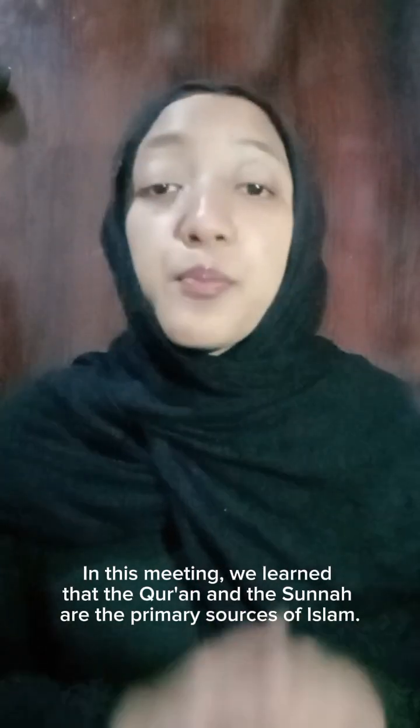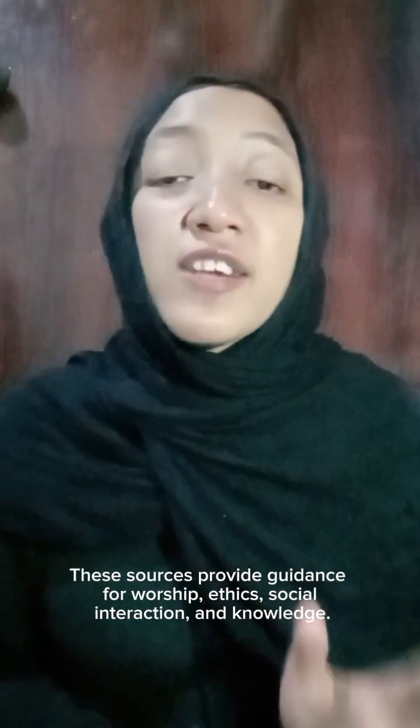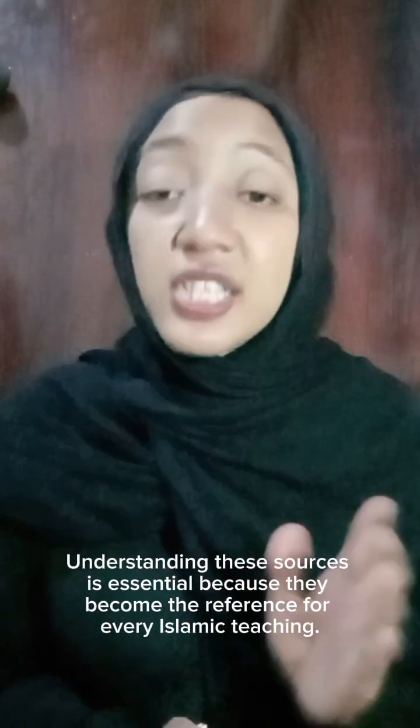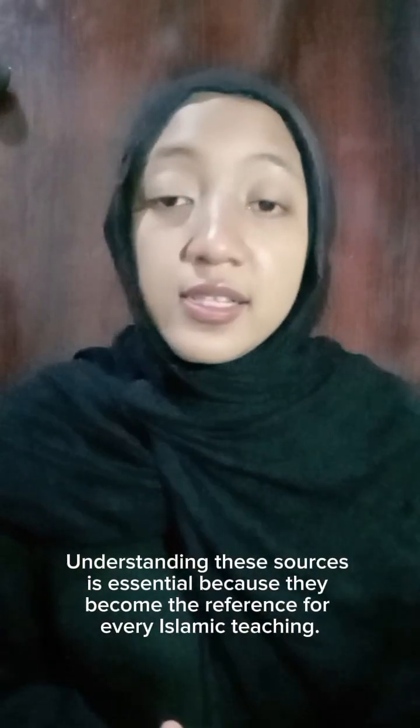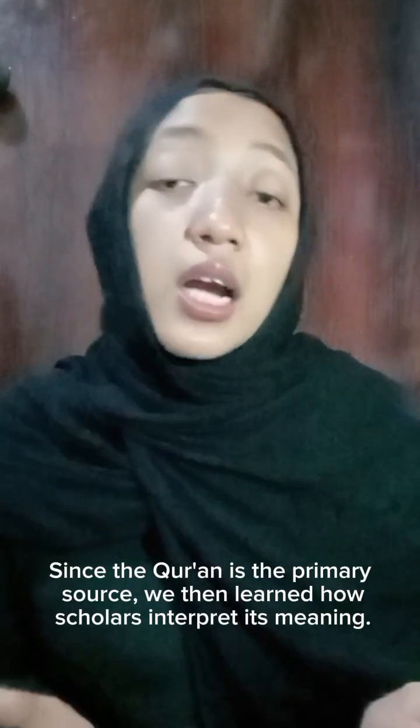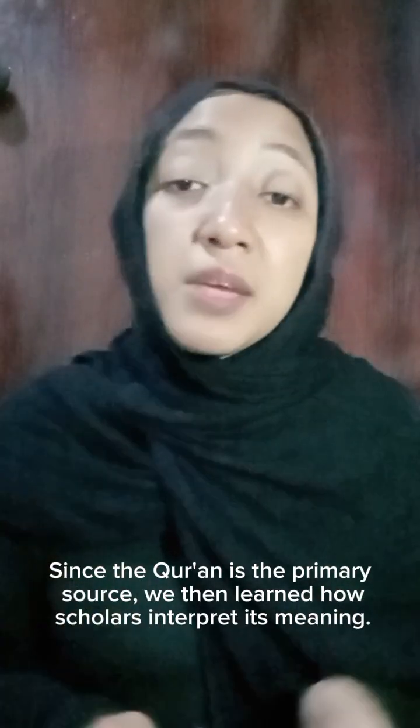In the ninth meeting, sources and characteristics of Islamic teachings. In this meeting, we learned that the Quran and the Sunnah are the primary sources of Islam. These sources provide guidance for worship, ethics, social interaction, and knowledge. Understanding these sources is essential because they become the references for every Islamic teaching. Since the Quran is the primary source, we then learned how scholars interpret its meaning.